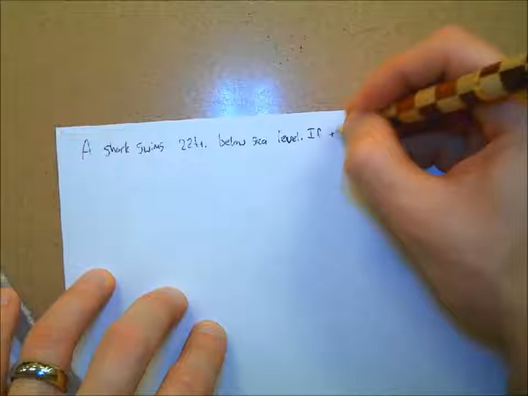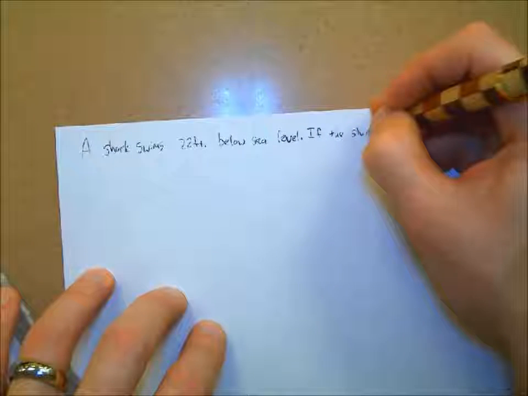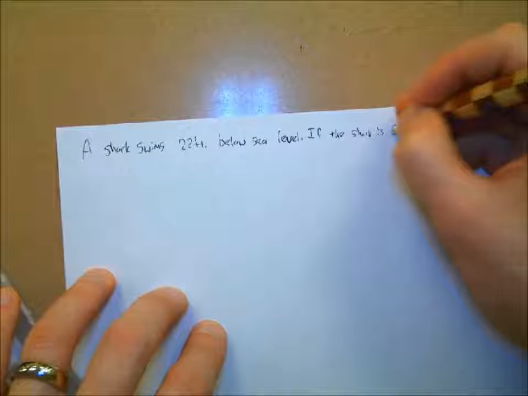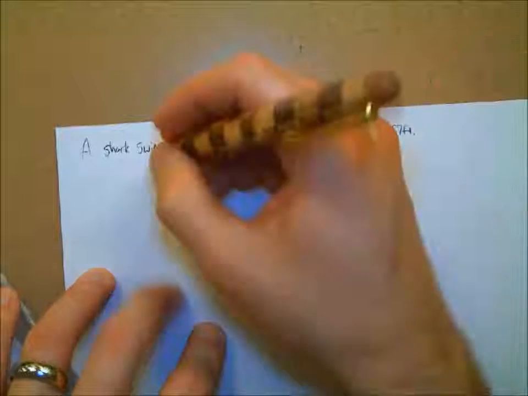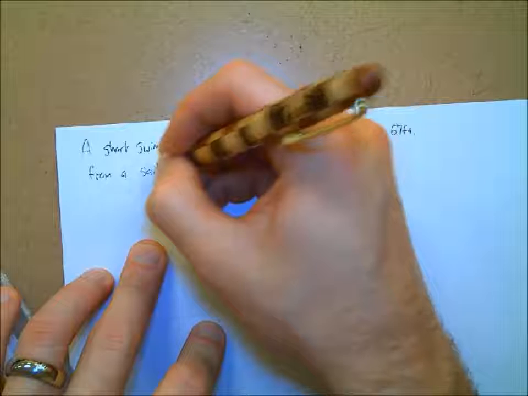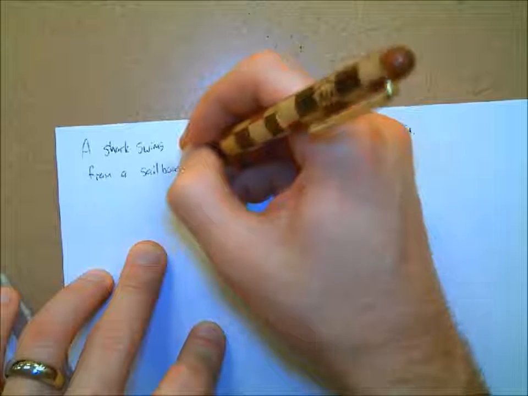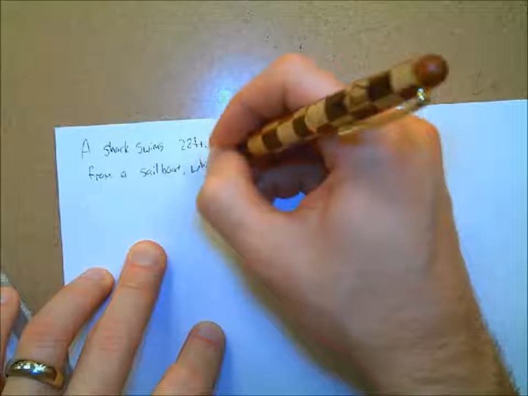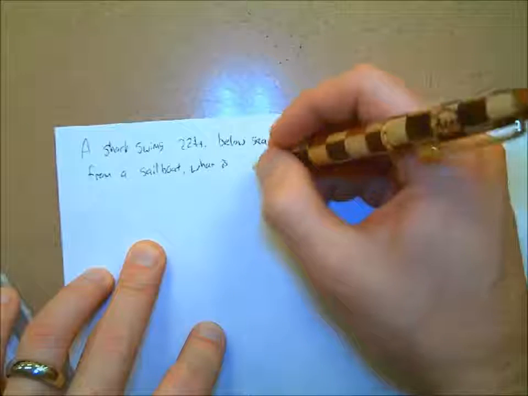If the shark is 67 feet from a sailboat, what is the angle of depression of the boat to the shark?